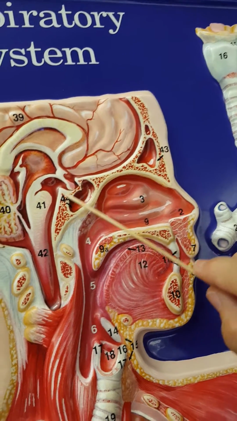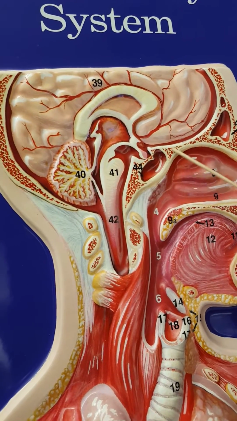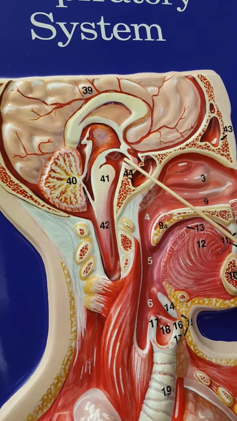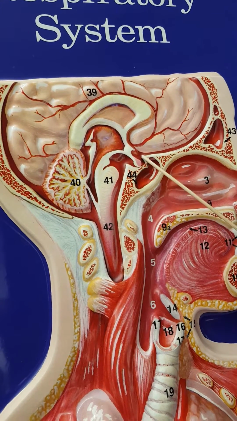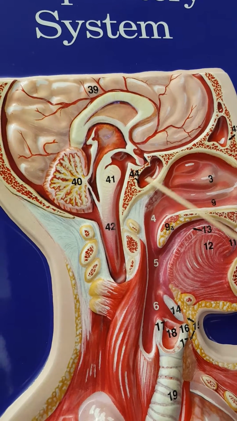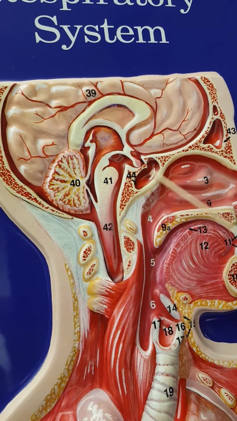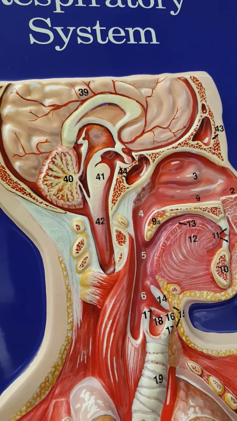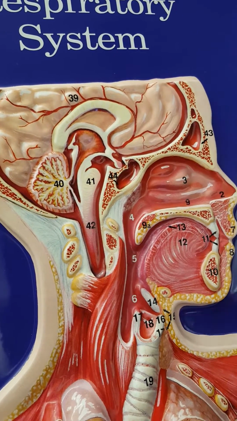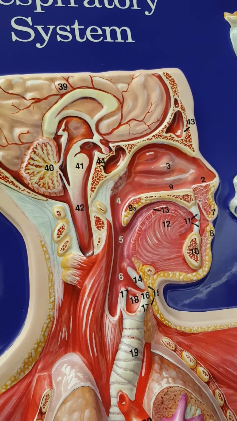This one is the sphenoid, because this bone right in the center of your skull, here's the pituitary, sits into that sella turcica, the Turk's saddle. So this is the sphenoid. So that open space there would be the sphenoid sinus. There are 2 other sinuses, but they're not showing them. One of them is the ethmoid, and then one of them is the maxillary.